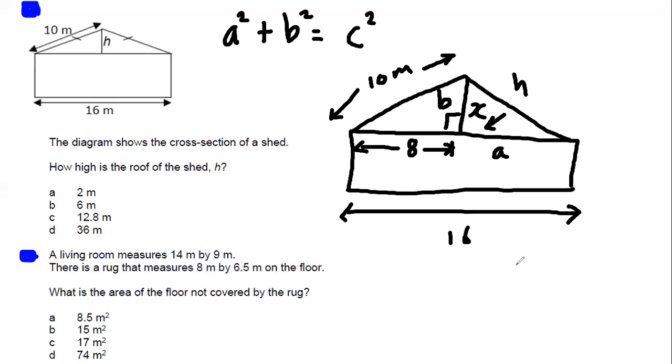Hypotenuse, not true? All right, so watch carefully now, class. We're going to work out H, which is a short side. Would you agree? Since I know about one of the short sides, remember, the short sides are A and B.